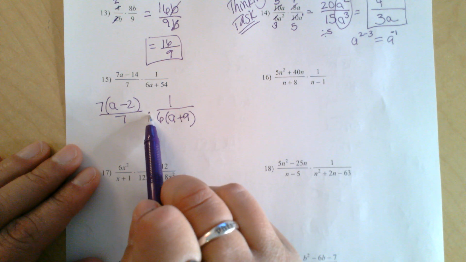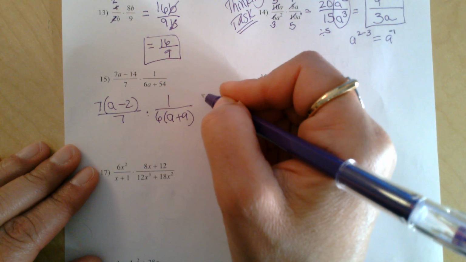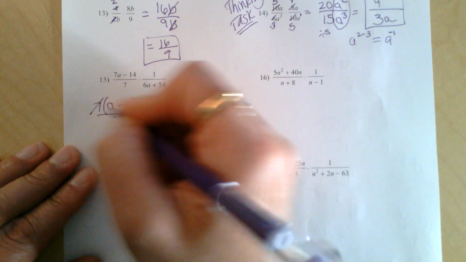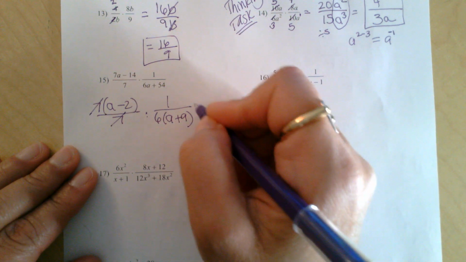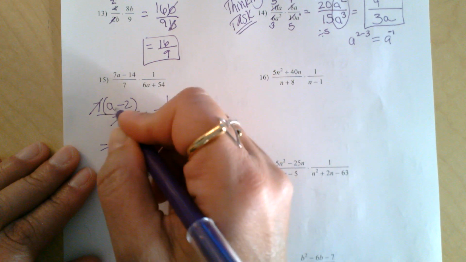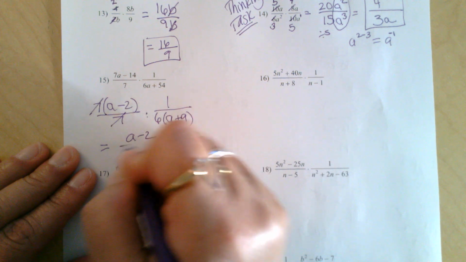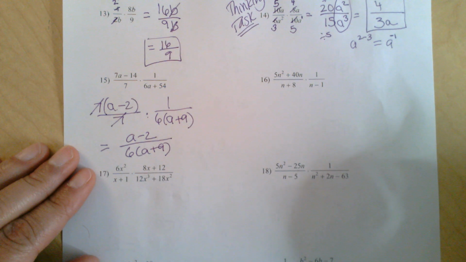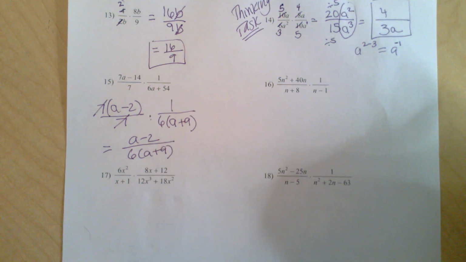And because it's multiplication, you can just cross out the 7s if you want. Let's do that. Let's cross out the 7s because that's where I went. And then you just bring everything together. This is 1 times a minus 2, so this is just a minus 2 divided by 6a plus 9. Nothing left to cross out, so you leave it.